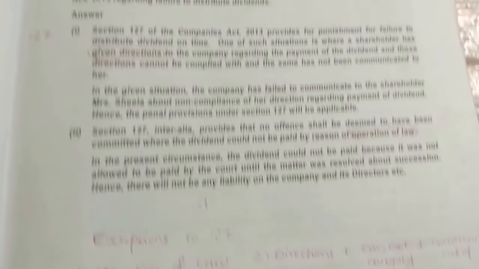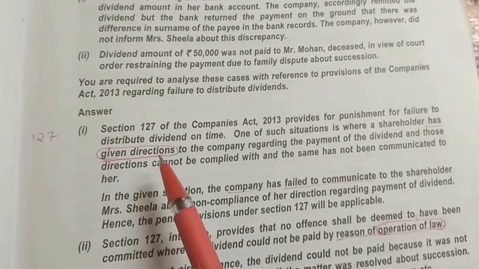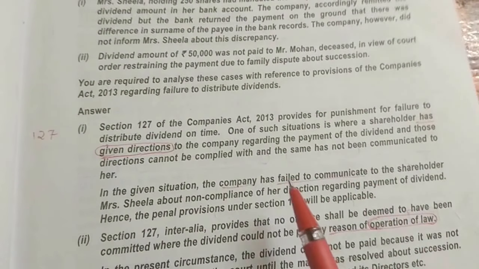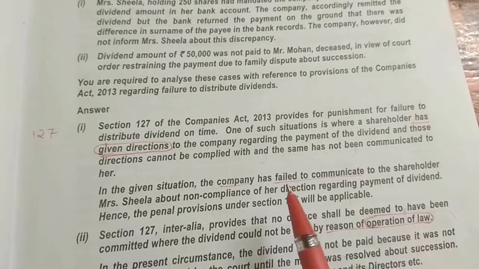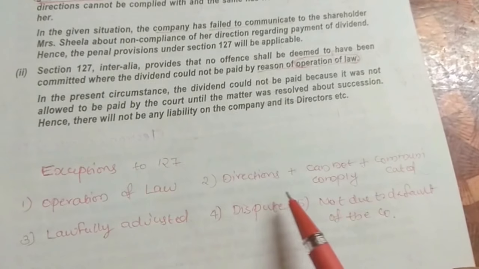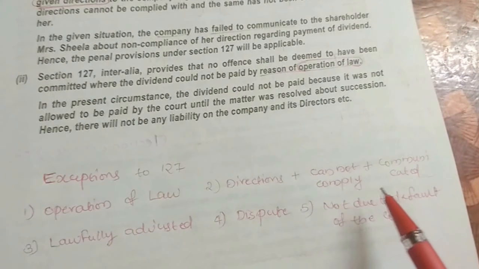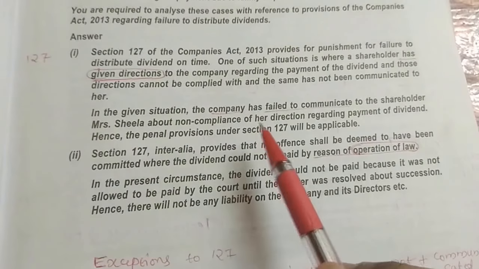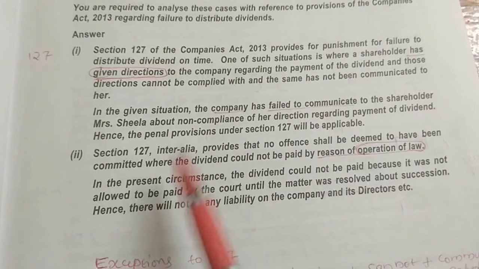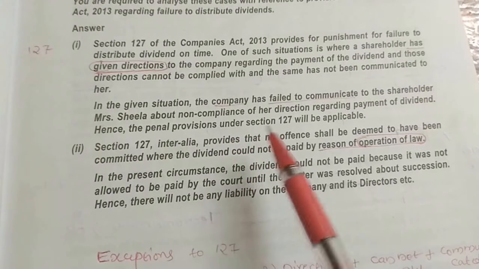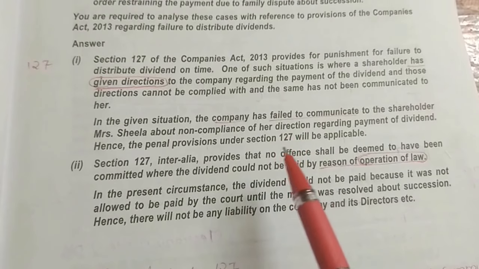section 127. So in the first case, the shareholder has given directions to the company regarding the payment, and the company cannot comply with it, and the company has failed to communicate the matter to the shareholder. So we have already seen that if the shareholder has given directions and the company cannot comply with it, it has to be communicated to the shareholder. In this case, the company has failed to communicate to the shareholder, thus it will attract penal provisions on the company and the persons responsible for it.